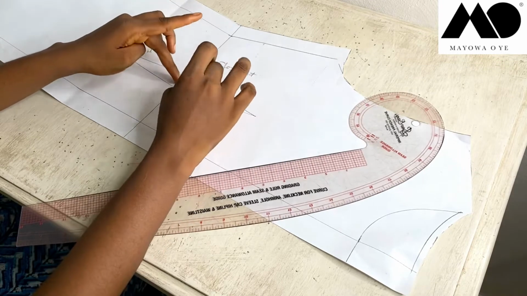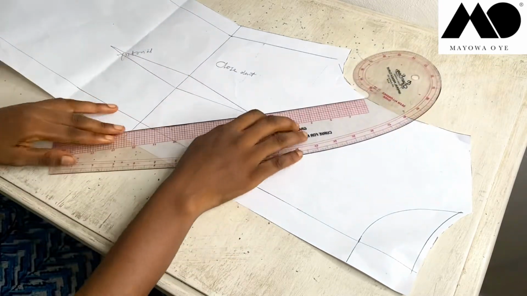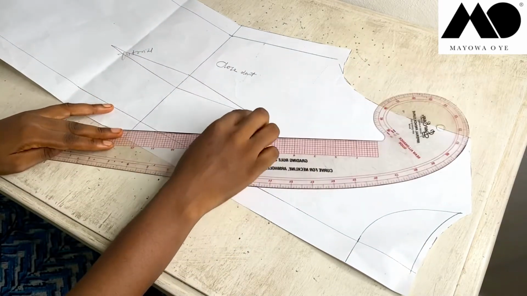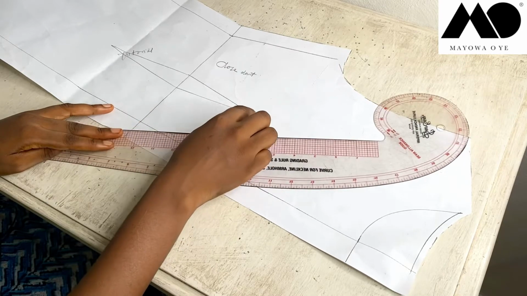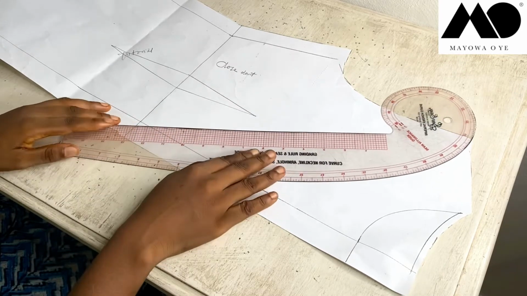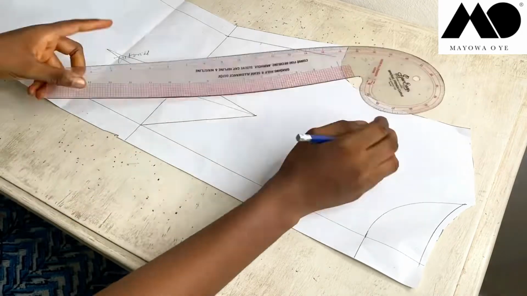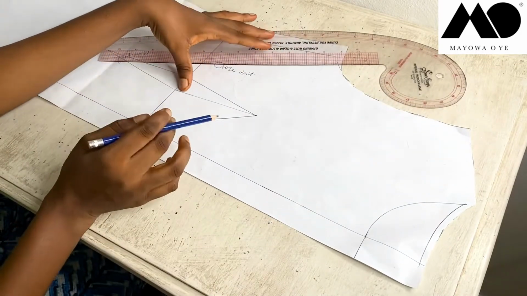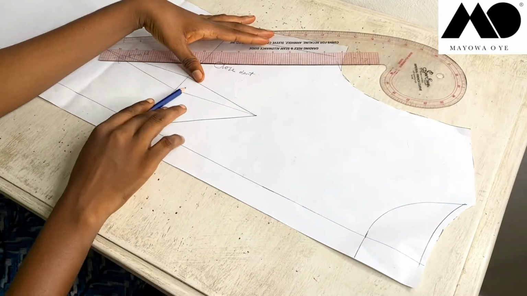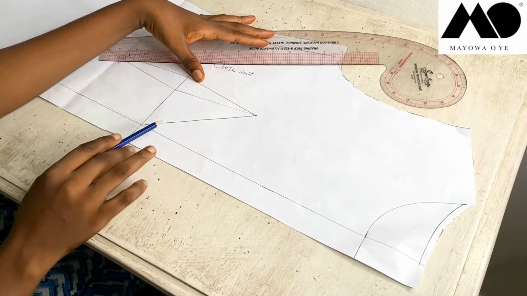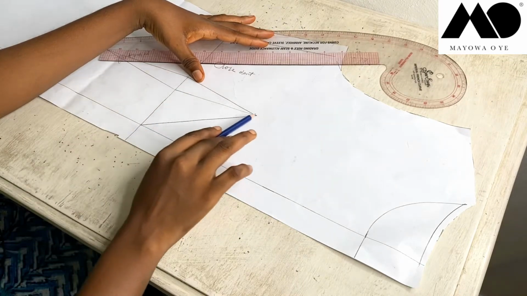So I'm going to transfer this dart here. From the bust point, I'm going to draw a line that connects here. Once I close this dart, all the dart space is going to be transferred here when I slash it open.